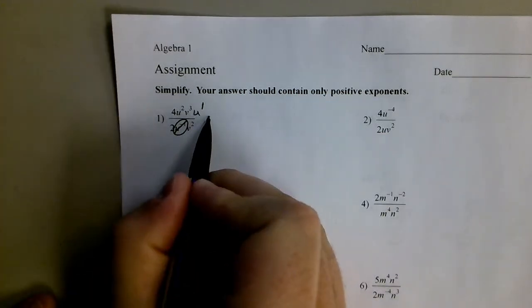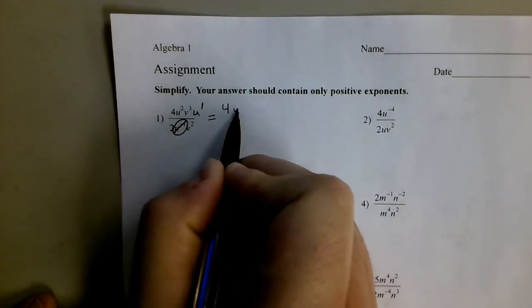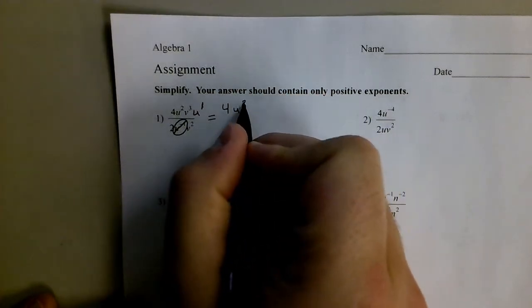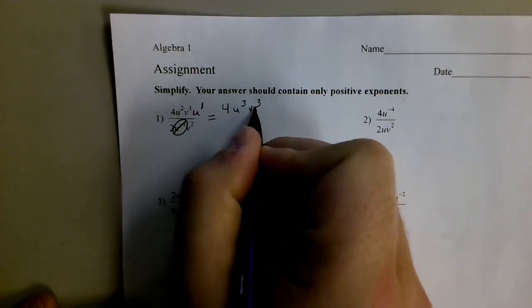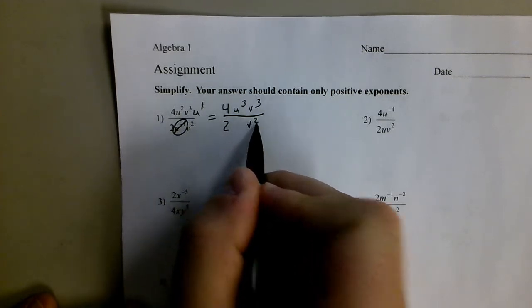Okay? So now let's simplify a little bit. We've got 4 u to the squared and to the first, so u to the third. And then we've got v cubed over, now we've got just 2 and then v squared down here.